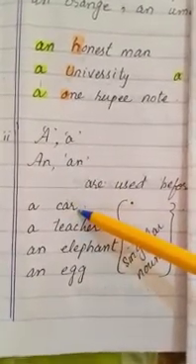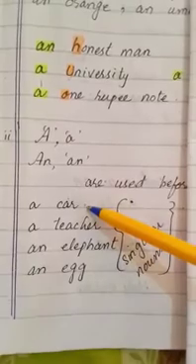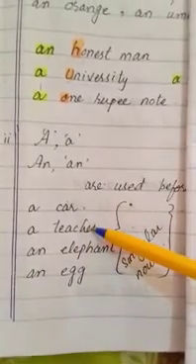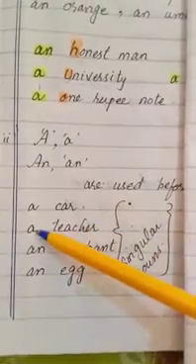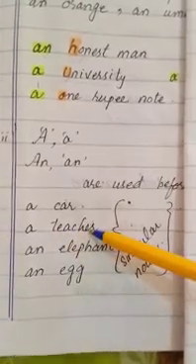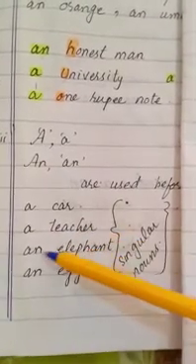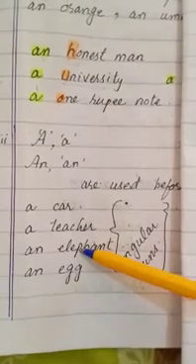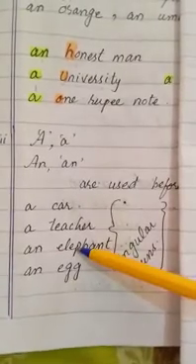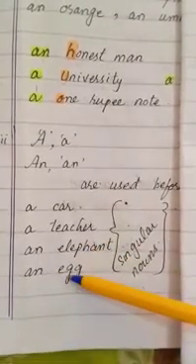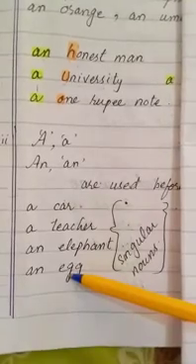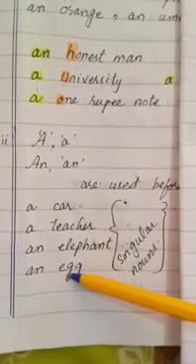We can say a car, 2 cars, 3 cars, etc. Teacher, 1 teacher. For this, a teacher. We can say 2 teachers, 3 teachers. An elephant, we can say 2 elephants, 3 elephants. An egg, similarly, we can say 3 eggs, 5 eggs, 10 eggs.